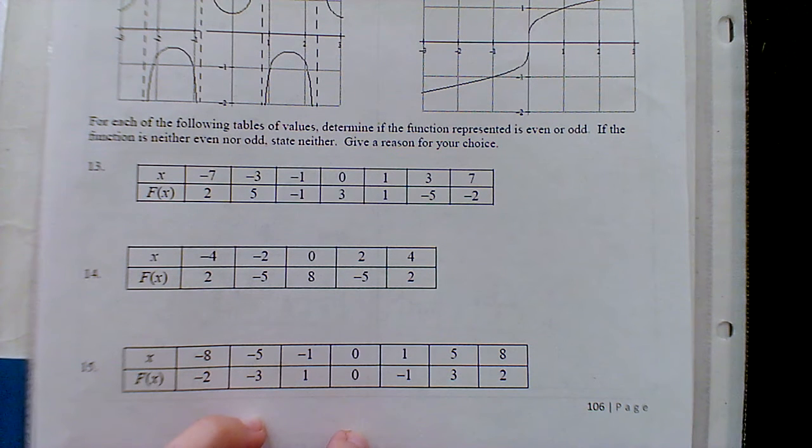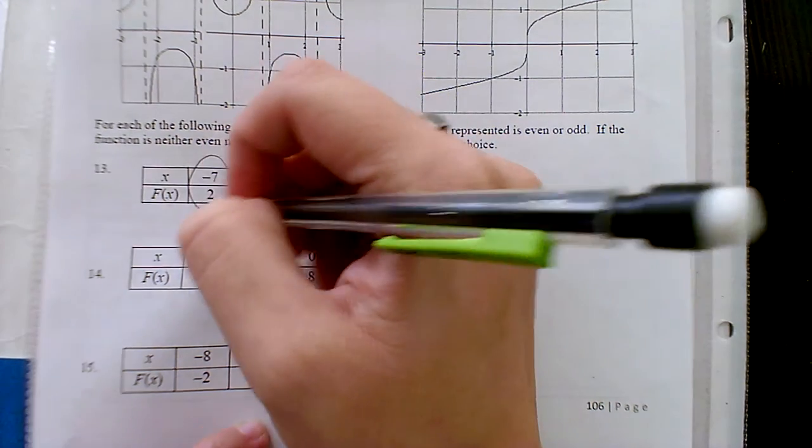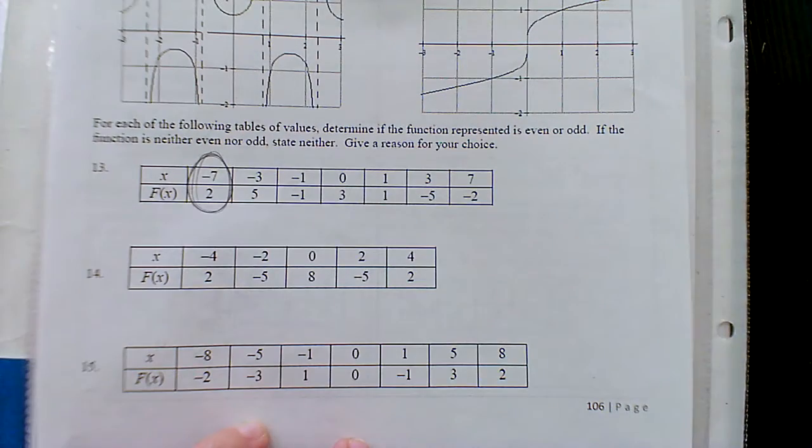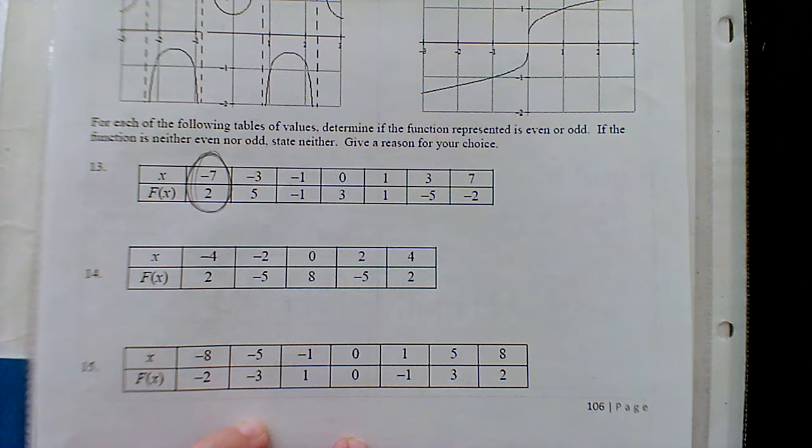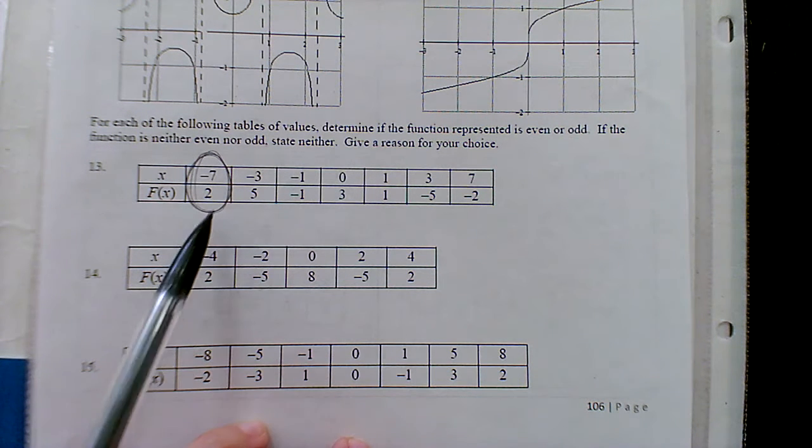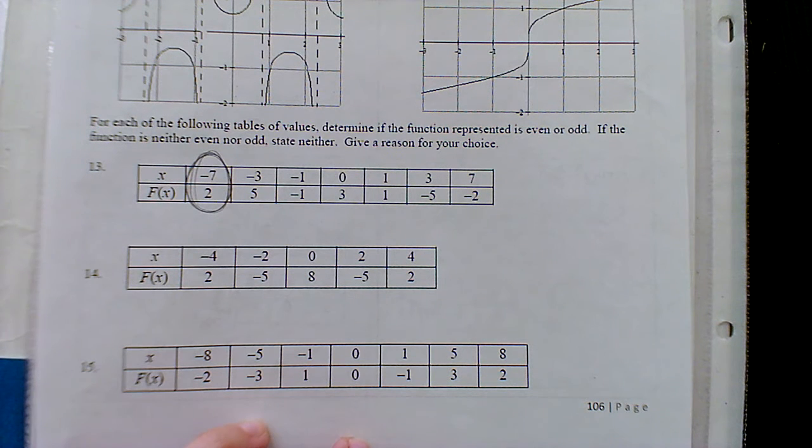So, pick a point in that table that you want to kind of focus on. Doesn't really matter which one. Mario, can you pick one for us? The first one? Okay. So let's say that this is a point that you know is on the graph. Okay, you know that's there because it's in the table. If you were to plug in the opposite x, what would you get out?